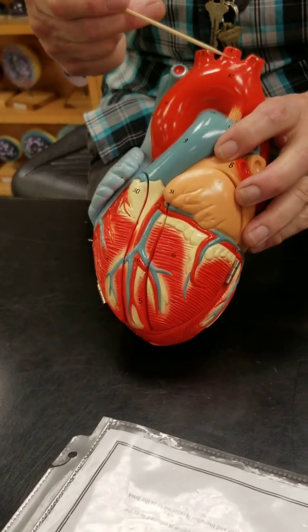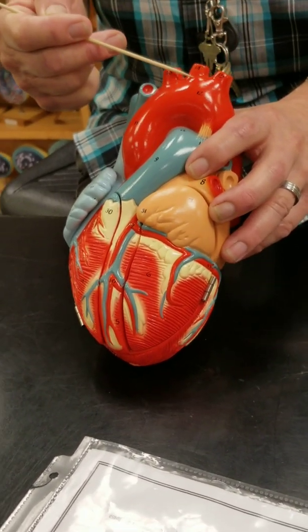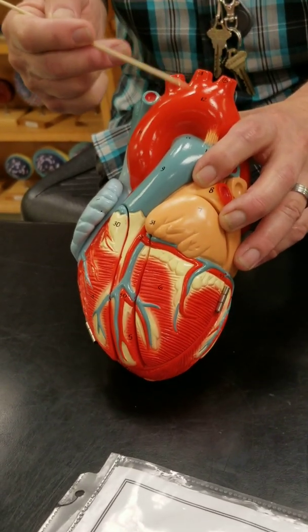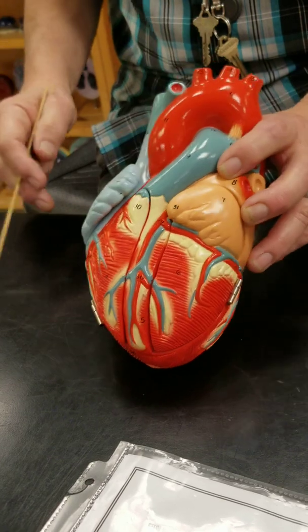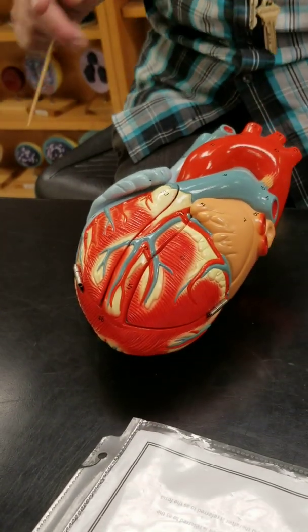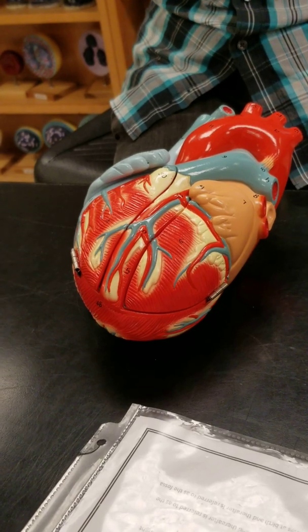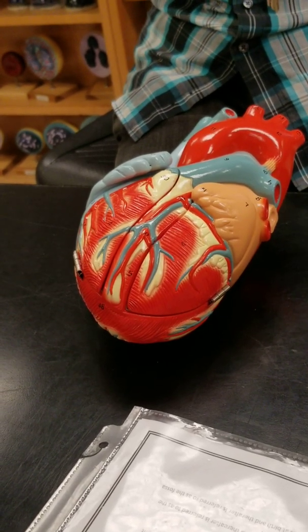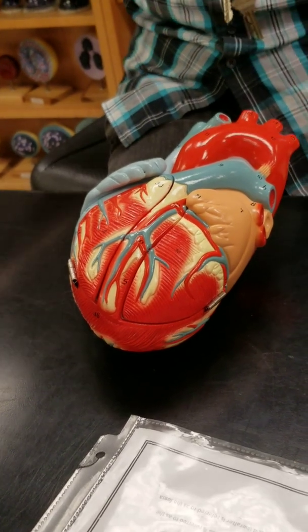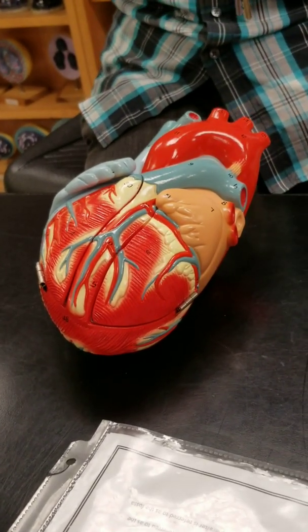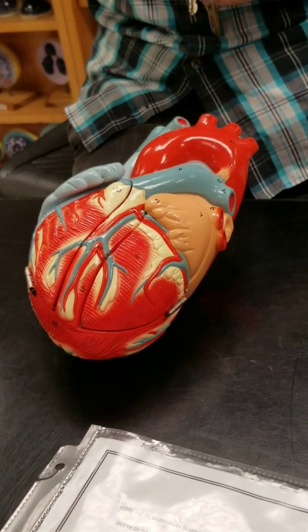The one in the middle is what is known as the left common carotid. Left common carotid. The reason it's called the common carotid is it branches. It branches up here into an interior and an exterior carotid. So that's why the first section of it, like a trunk, is called the common carotid, because it's a common pathway.